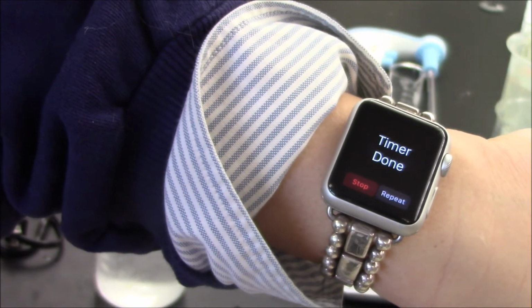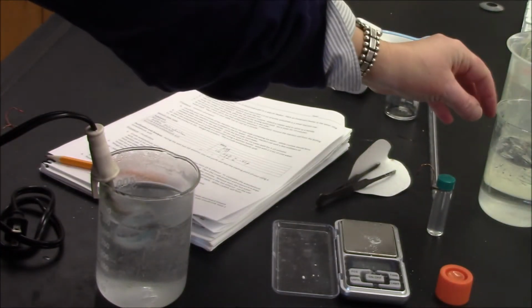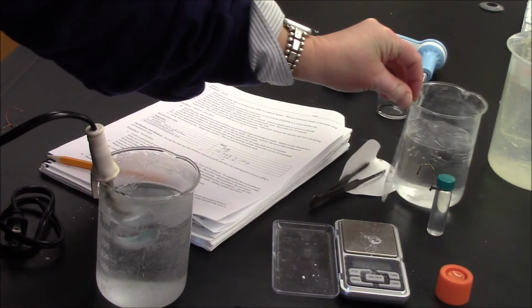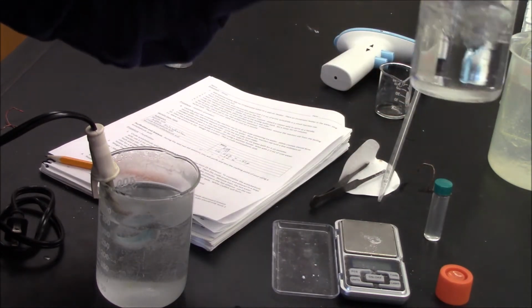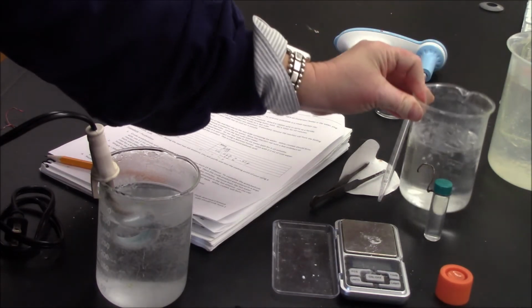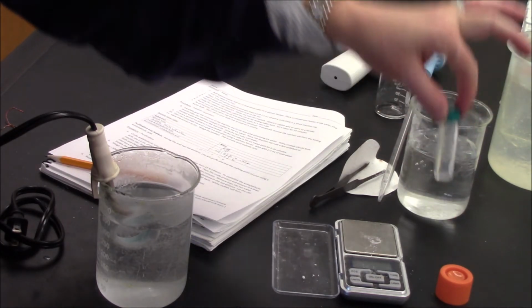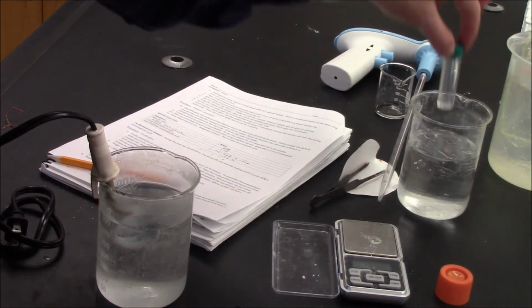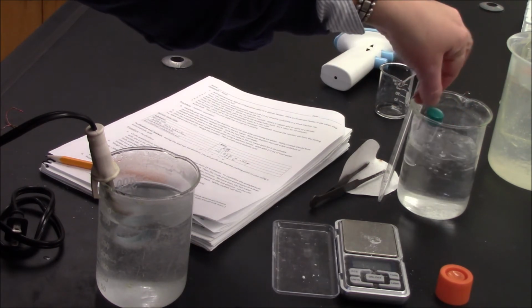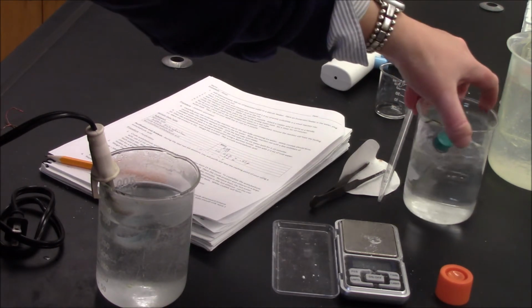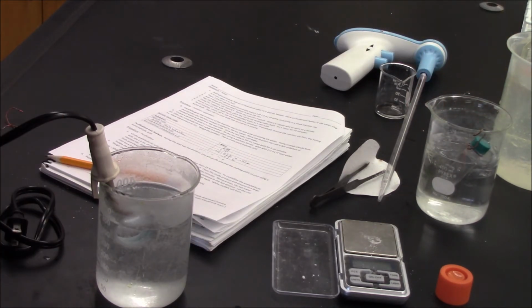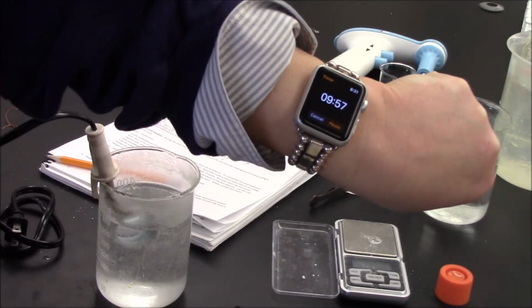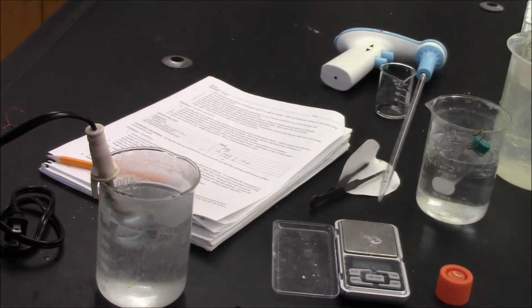I'm back as my timer is going off. Now it's time to transfer my vial to my ice water bath. I'll tighten the cap one last time, and I'll add it to my ice water bath to incubate. The procedure says to let it sit for several minutes, so I'll set my timer for 10 minutes, and I'll check back with you then.